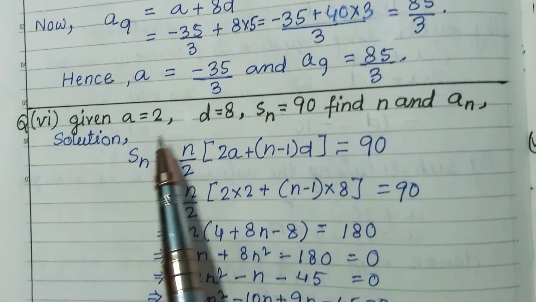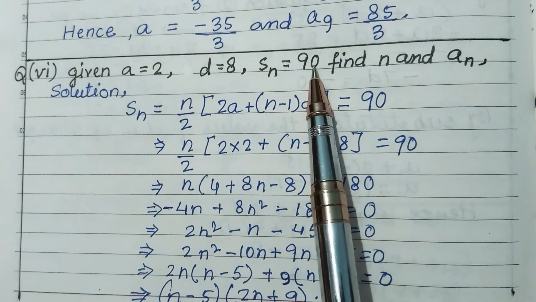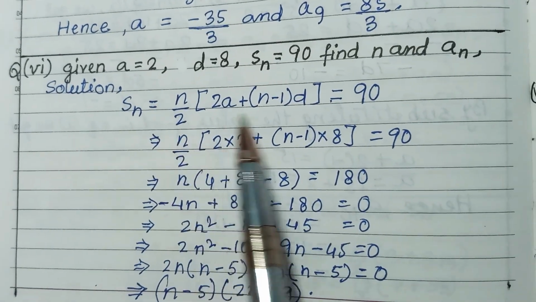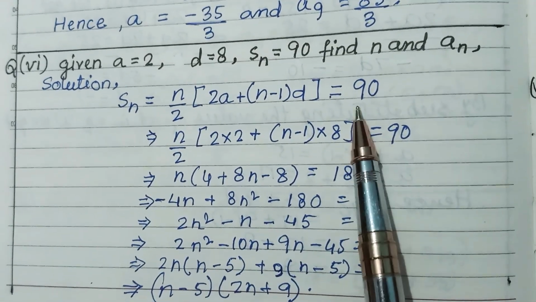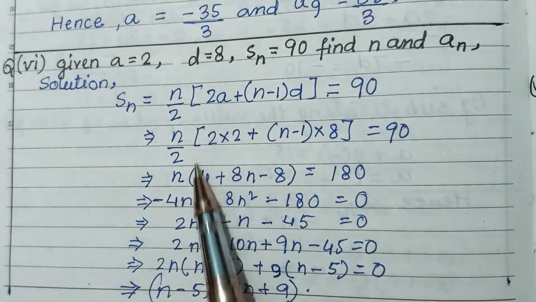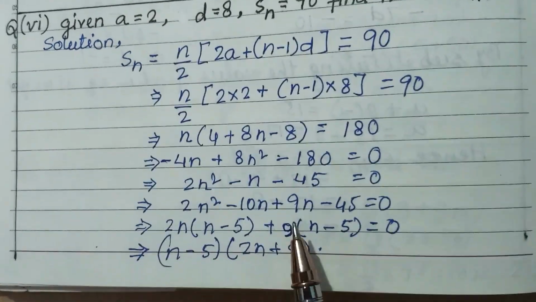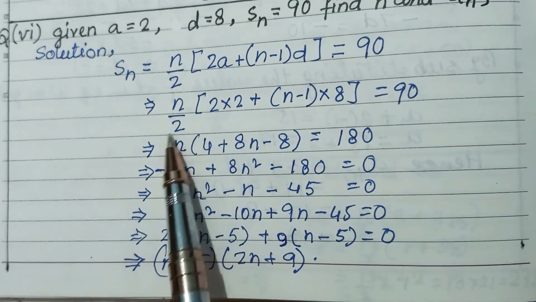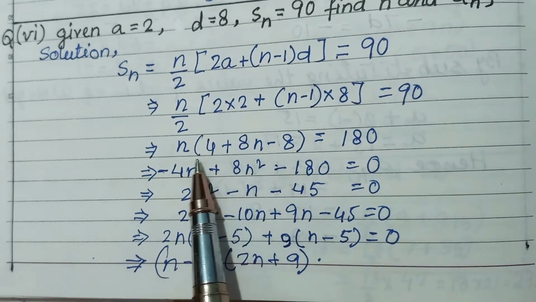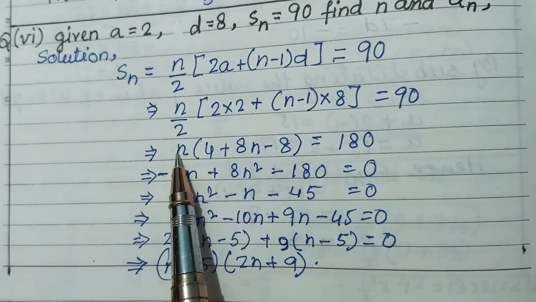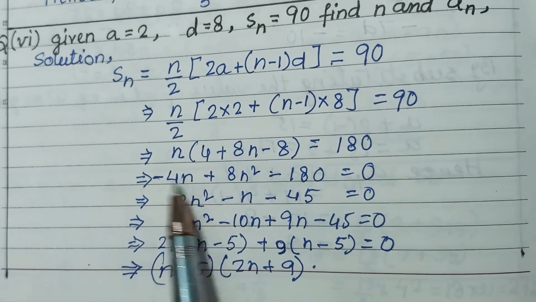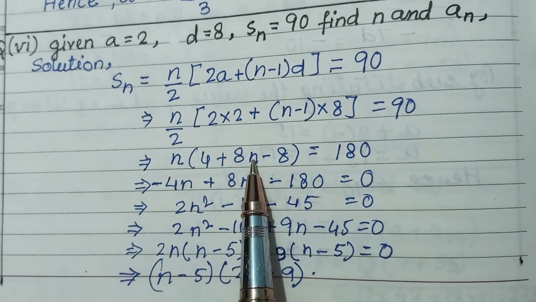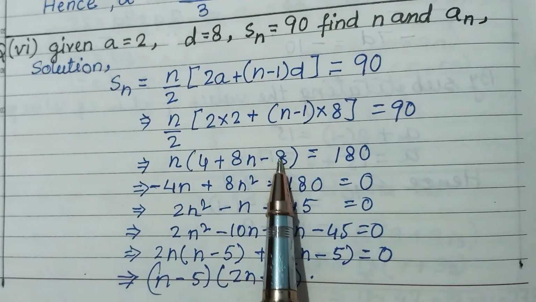Next question: a has been given, d has been given, Sn is equal to 90. This is the formula we have to take. So Sn is equal to 90. Again substitute the values of a and d. We can get a quadratic equation here. N upon 2, multiplied by n, it is 4n plus 8n square minus 8n.